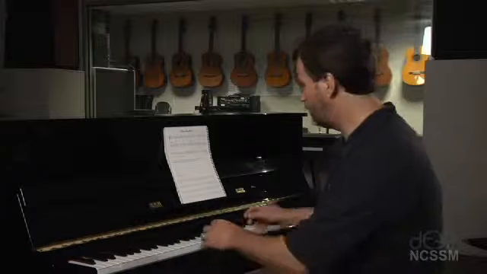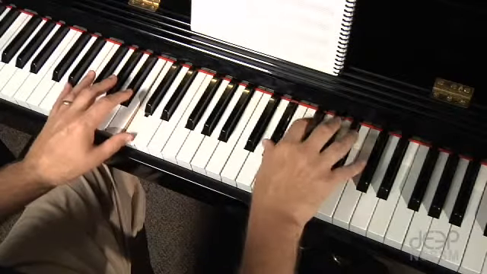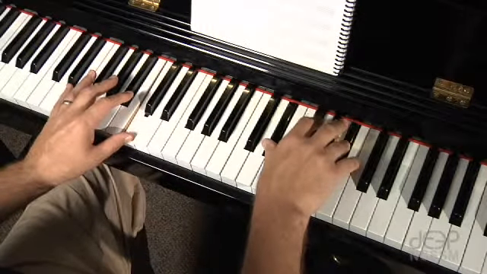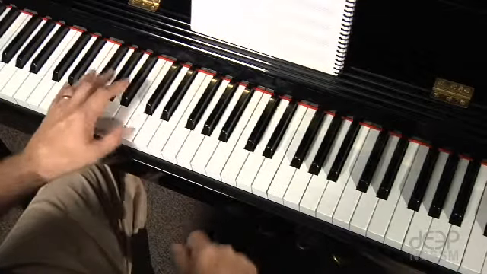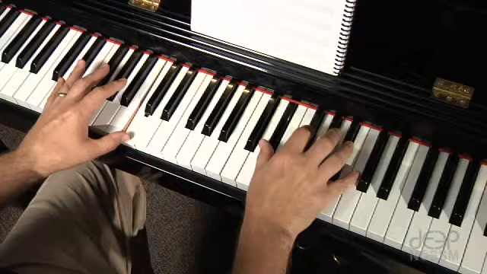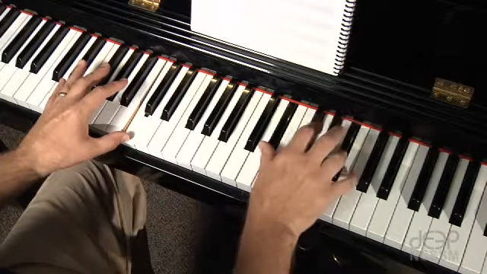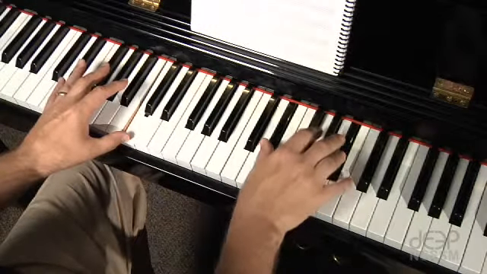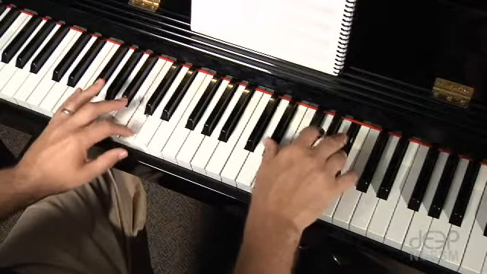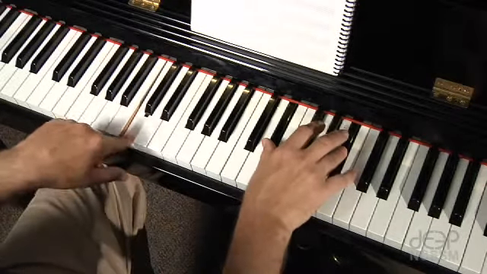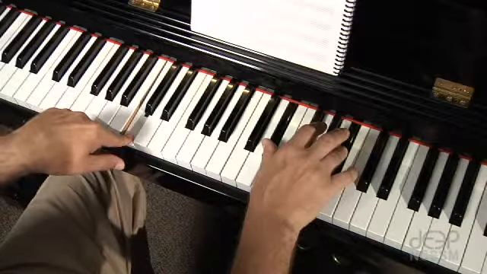Here's an example in the key of B flat. Here's the 2 chord, which would be the C minor 7 chord. Okay, so if you take a look at the chord I just played, we have the C, the root of the chord, E flat, the third of the chord, and B flat, the 7th of the chord. And if you remember what we talked about with chord qualities, if we have C, E flat, and B flat, we have a minor 7 chord, okay?